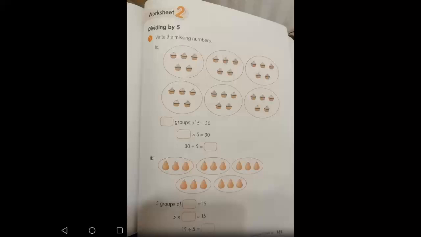It's almost the same as the lessons before. You just have to memorize the times table of number 5. So, in question 1, write the missing numbers.